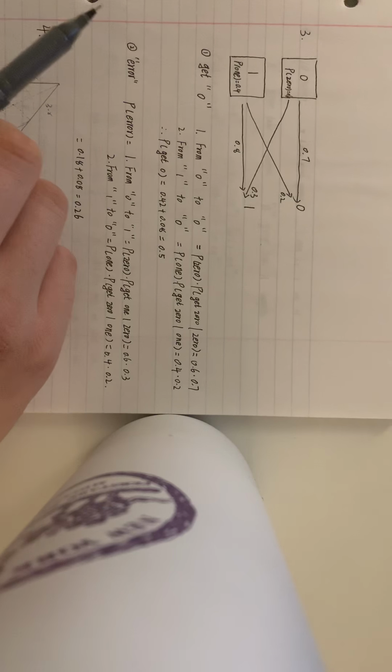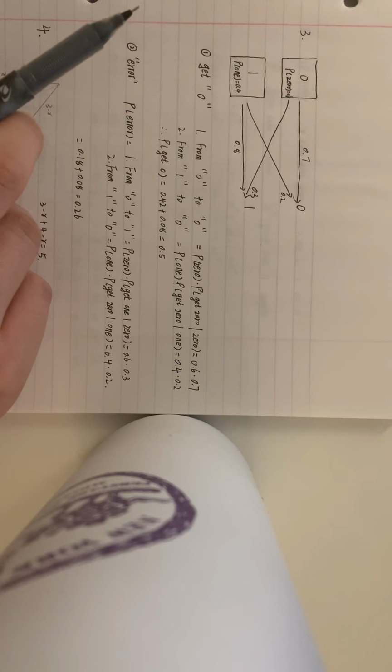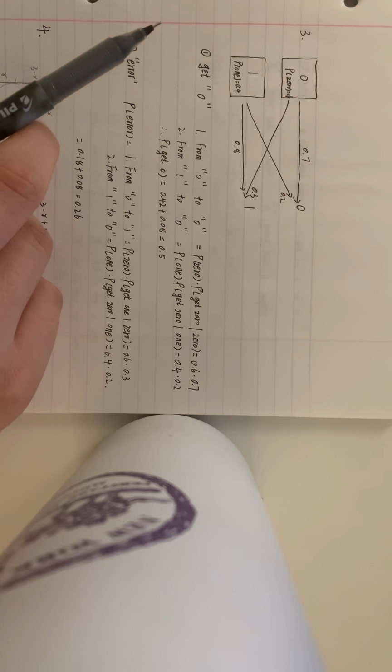For this kind of question, we need to consider all the conditions, and after that, we need to add up the probabilities of all conditions so that we can get the right answer.